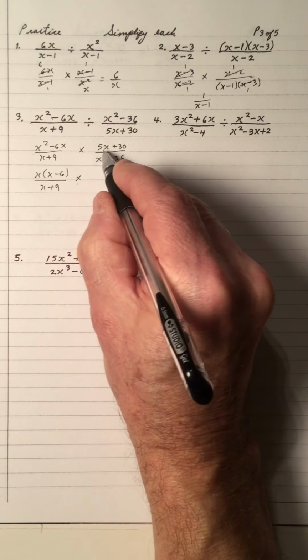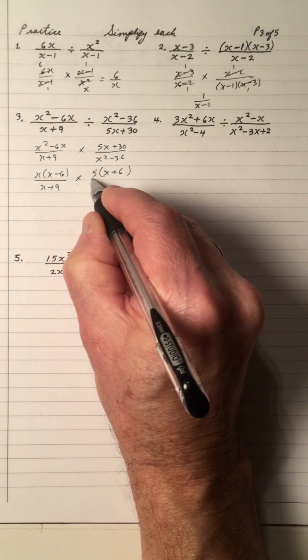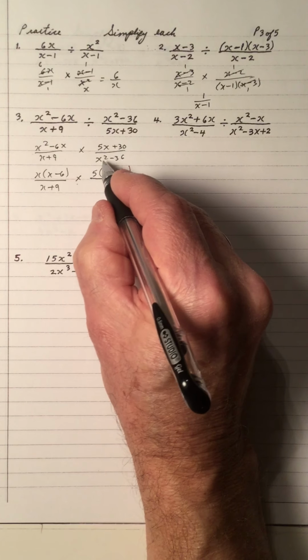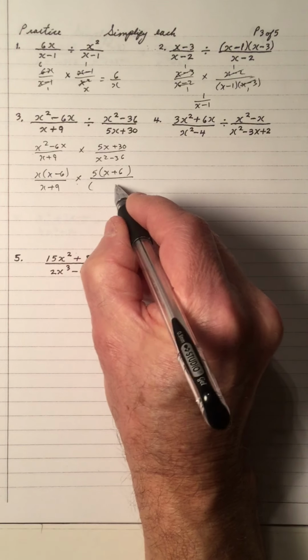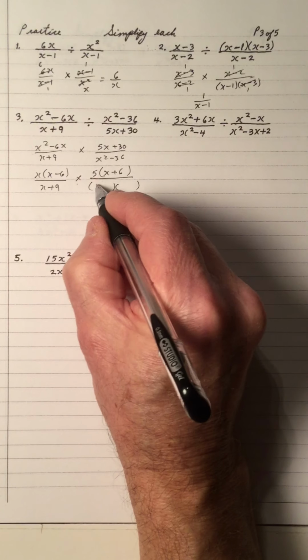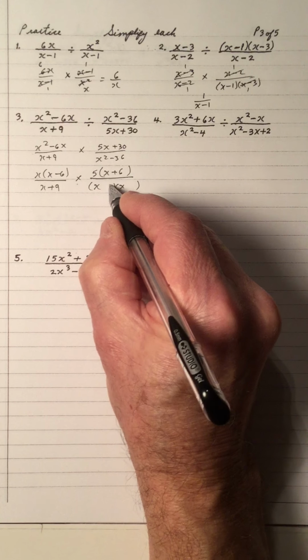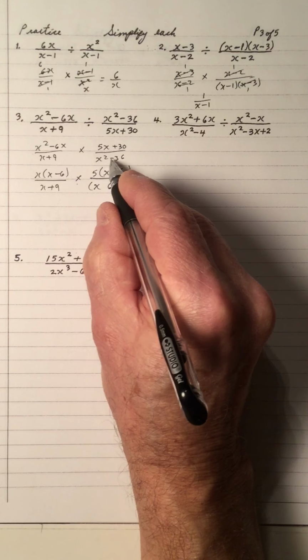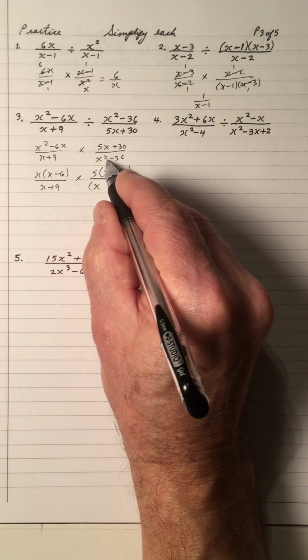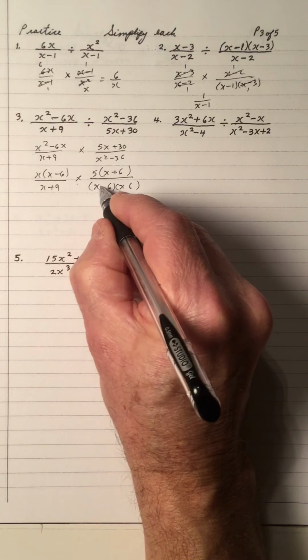5 is a factor of 30, so 5 is the GCF. 5x divided by 5 is x. 30 divided by 5 is 6. And we have x squared minus 36. I see the difference of two squares. I see an x and an x. 36 is 6 times 6. And because its product is negative and the sum is 0, I got a plus and a minus.